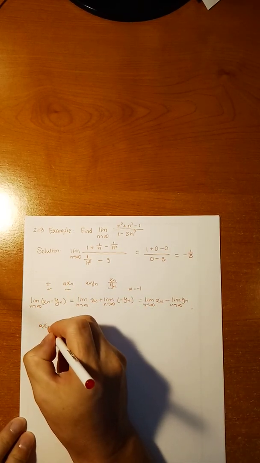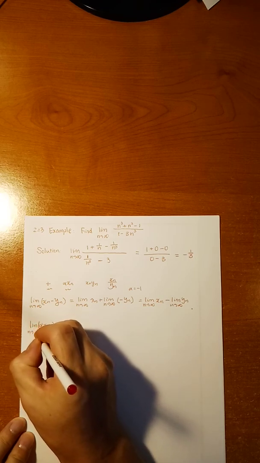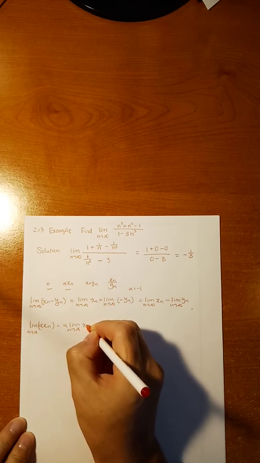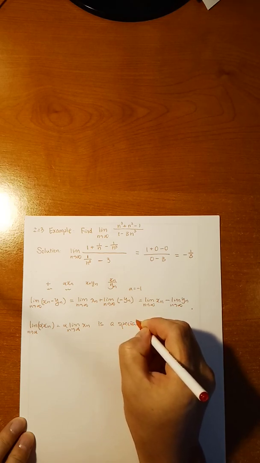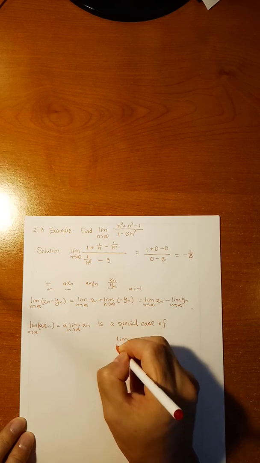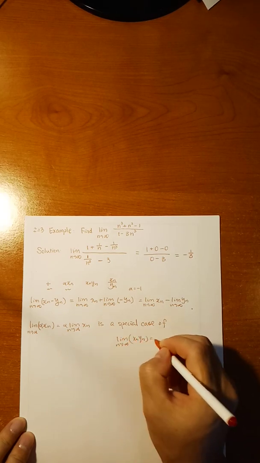This is a special case of the product rule.